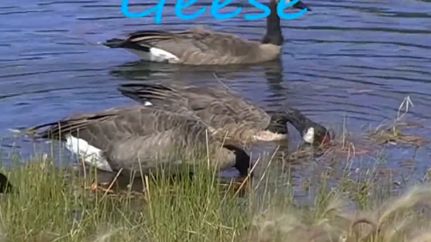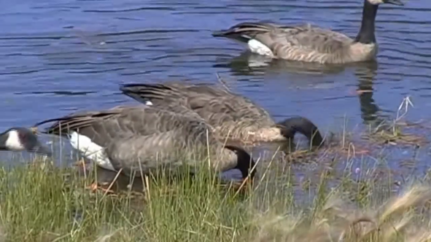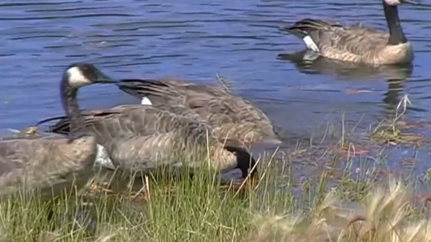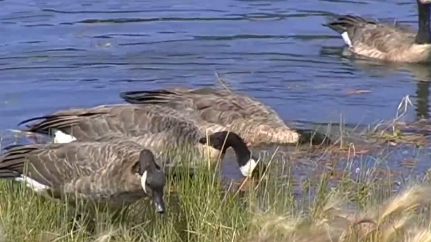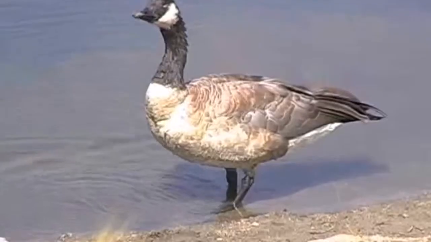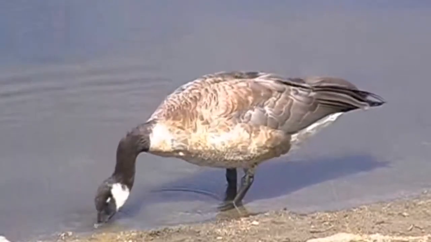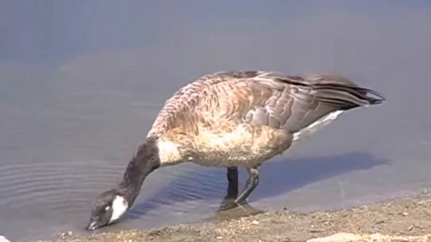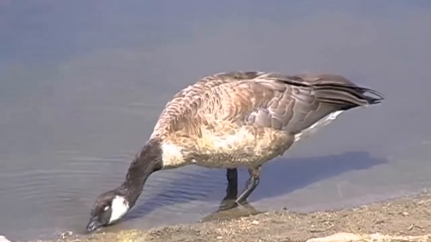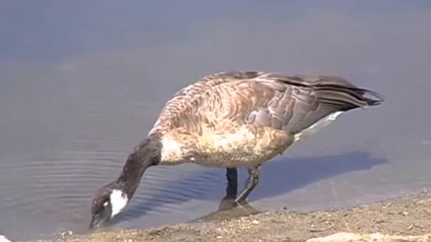Geese. Did you know that geese fly in a V shape because it makes it easier for them to fly for a long time? When they're flying, geese in the back will honk to cheer on the geese at the front. Baby geese are called goslings. When they're just 1 day old, they can swim 30 feet underwater. That's pretty deep.